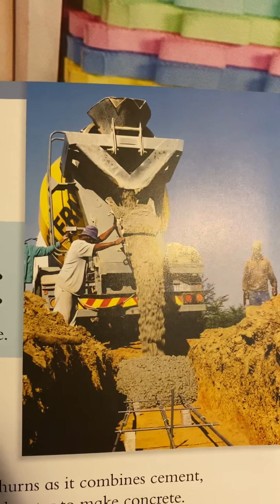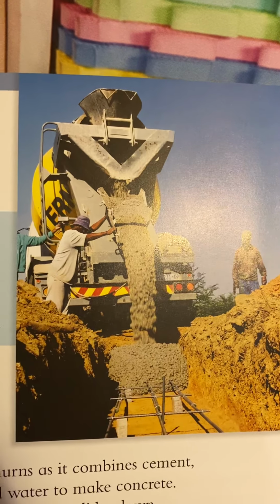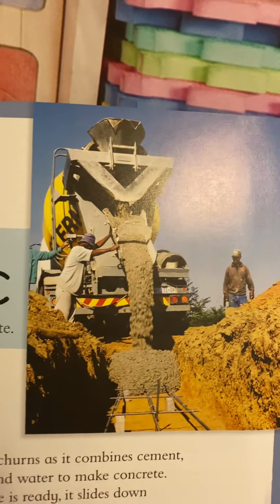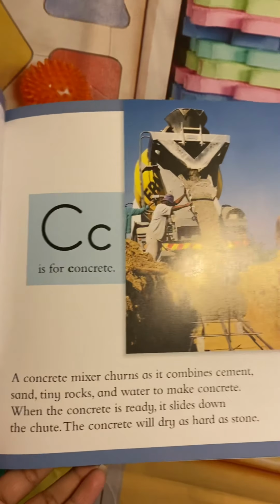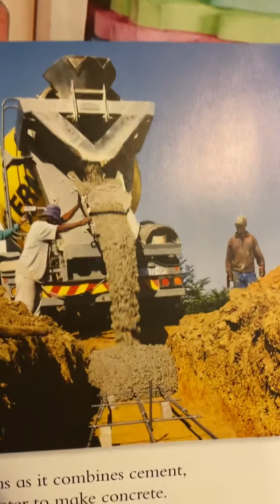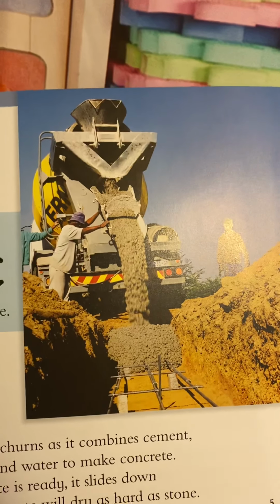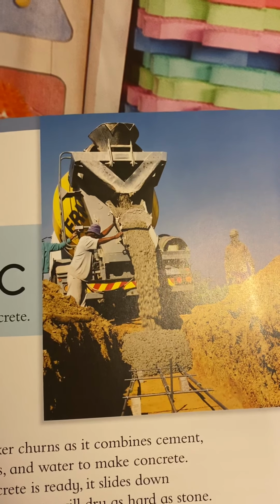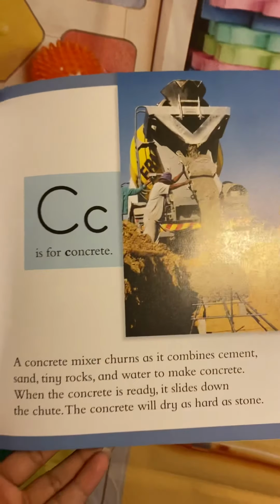Do you know what concrete is used to make? We use it to make something that we can walk on when we're outside. Who knows? Put on your thinking caps. Think about it. What is it that we can walk on outside? Great. Thank you for your answer. Let's go to our next letter.